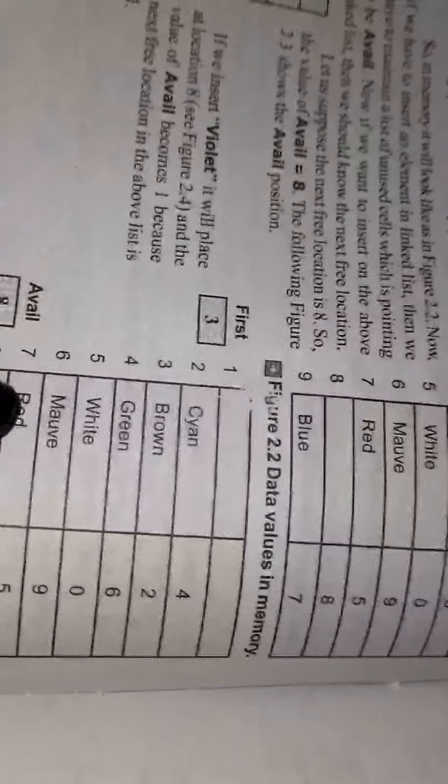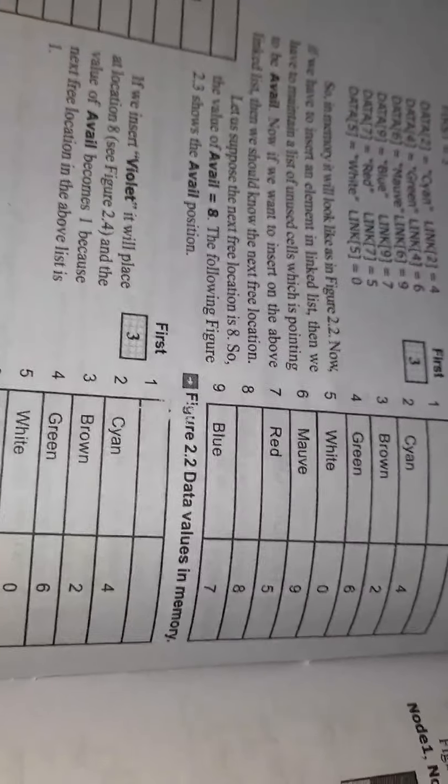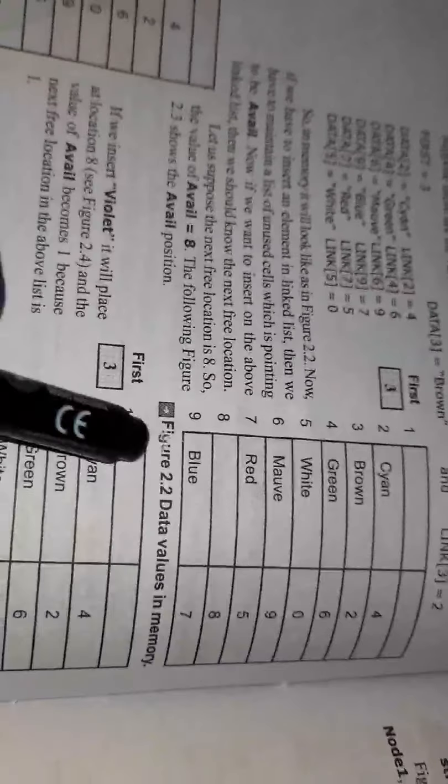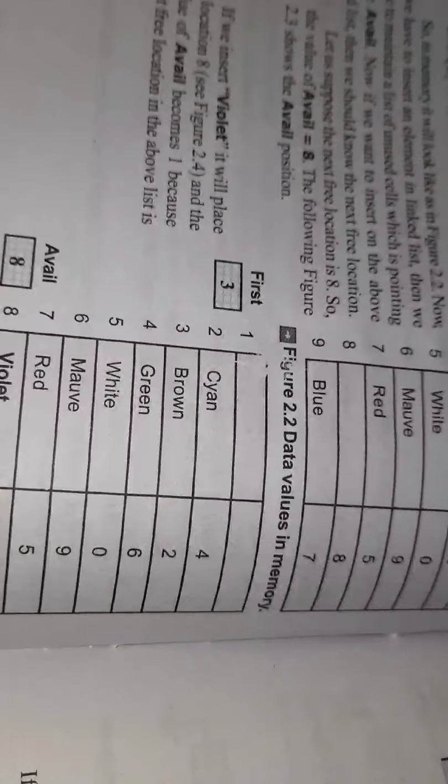So what happens is that once this is entered and stored in array element number 8, then when you have to insert the next value, there's only one memory location free, so it will be entered in here. As you can see, after this color it points to the next array element address, that is 0.